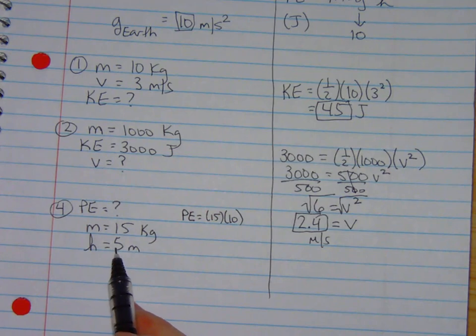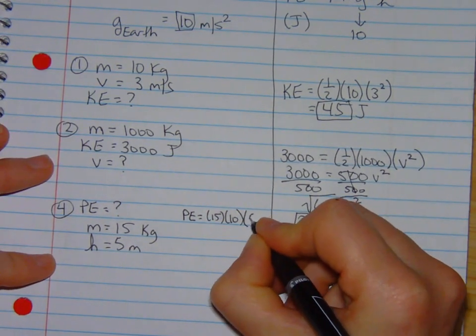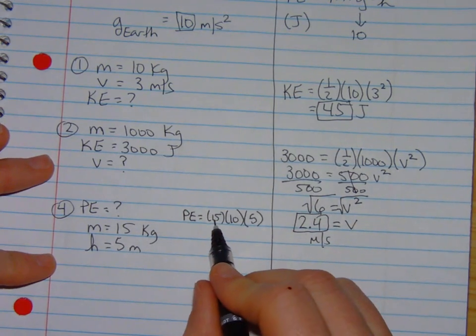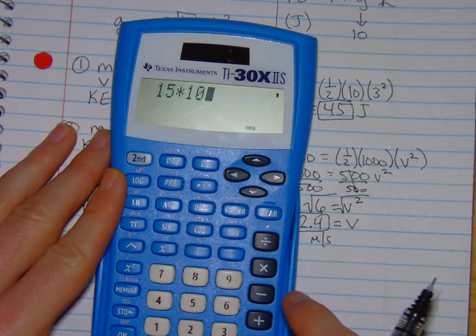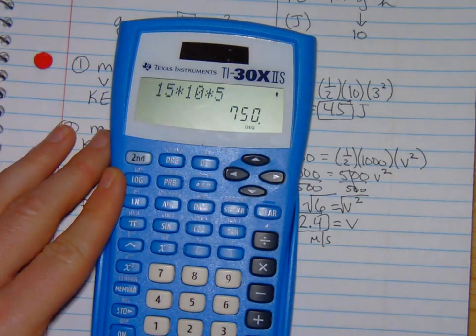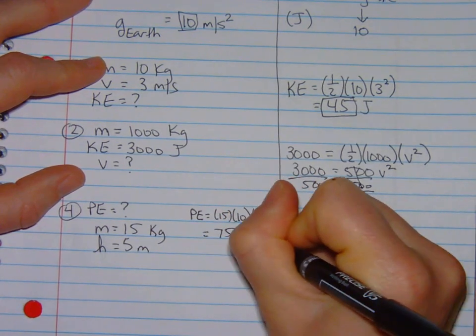You just need to look at your formula. It's on Earth, so it's always 10. And then our height is 5. So 15 multiplied by 10 multiplied by 5. Answer is 750 joules.